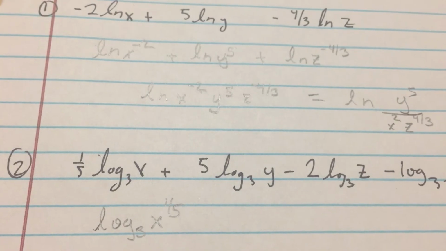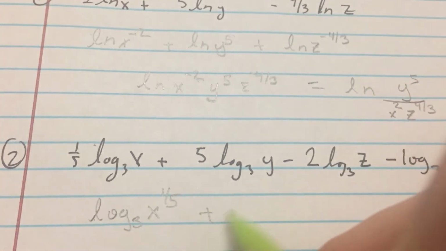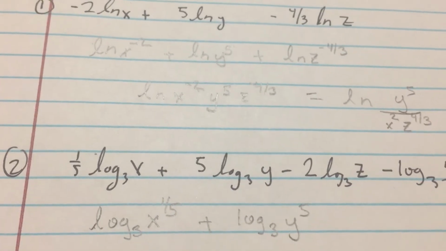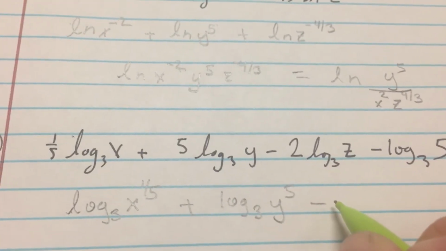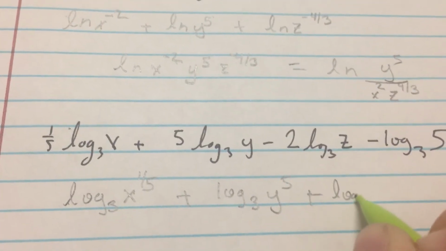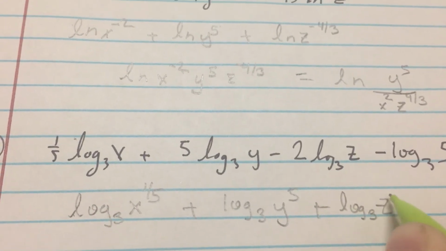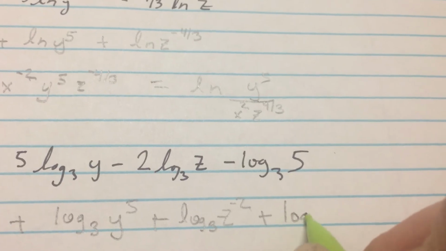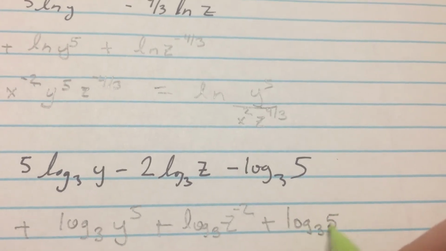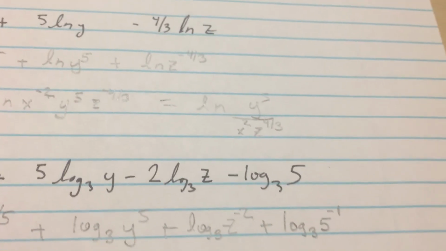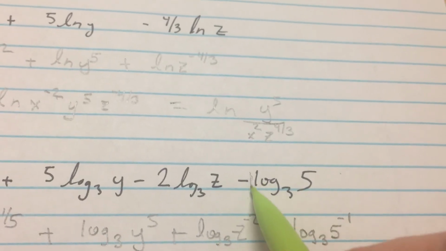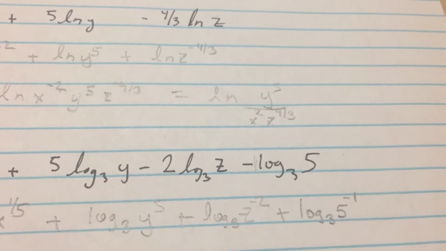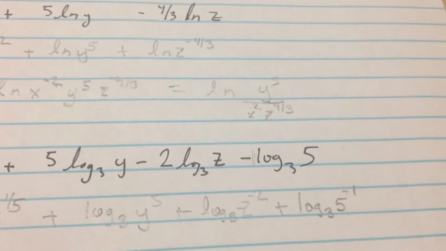So log base 3 of x to the power of 1/5 plus log base 3 of y to the power of 5 minus, make that plus log base 3 of z to the power of negative 2 plus log base 3 of 5 to the power of negative 1, right? Because there is a negative 1. There's always a 1 in front of your number. So I can always move that value up into your exponent.